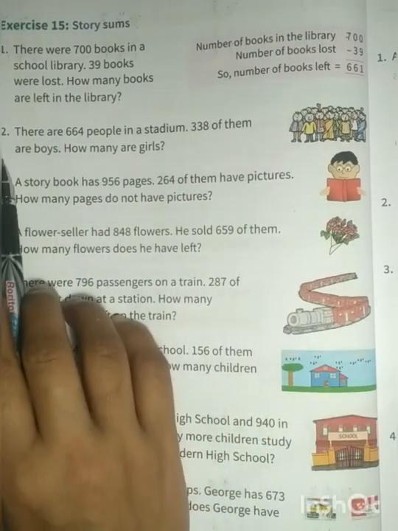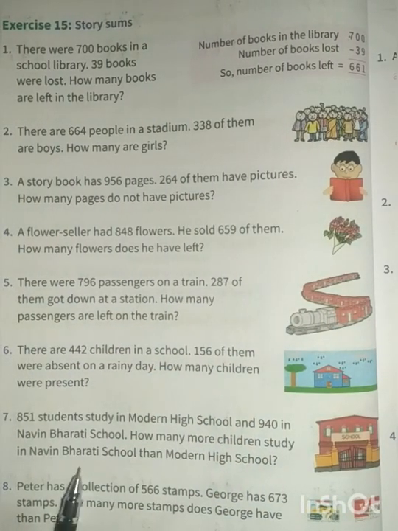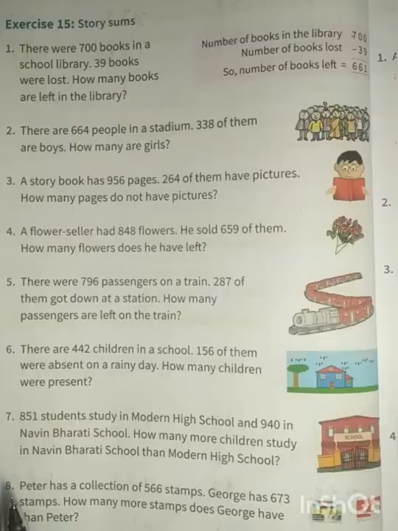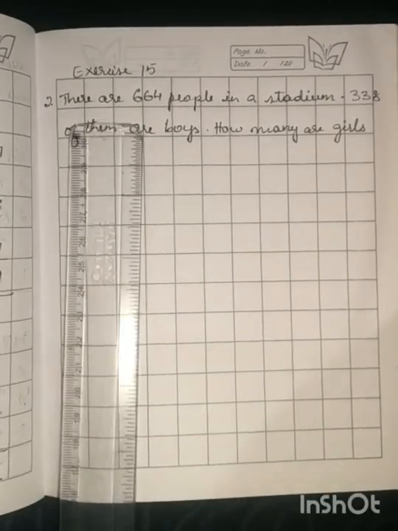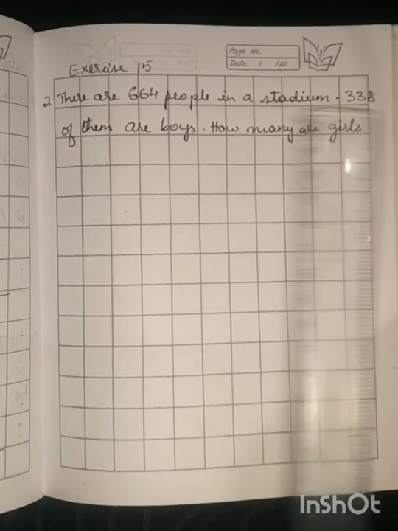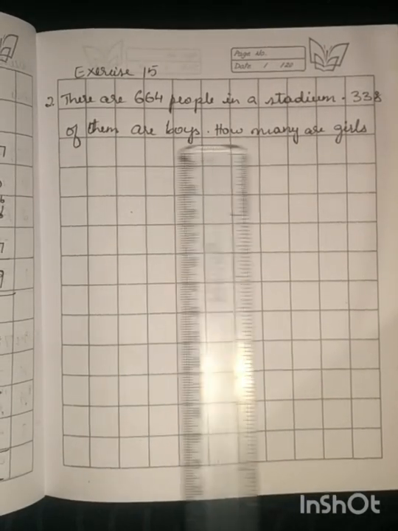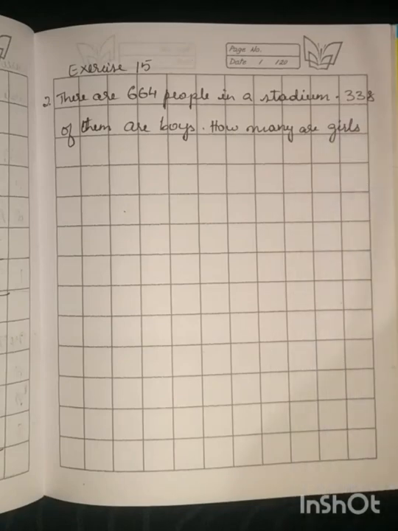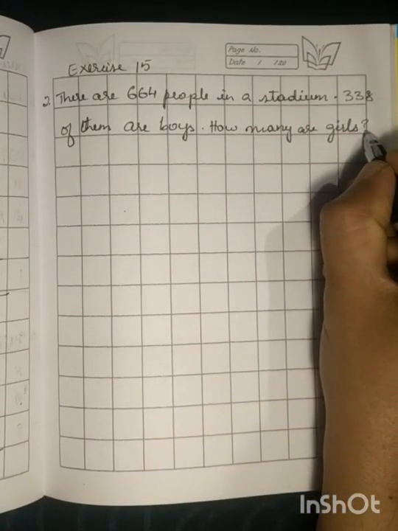The next sum, that is from sum 2 to sum 8, we shall work out in our neat notes, children. Please open your neat notes. The question reads as: there are 664 people in a stadium. 338 of them are boys. How many are girls? So we need to find out how many are girls out of the total people.